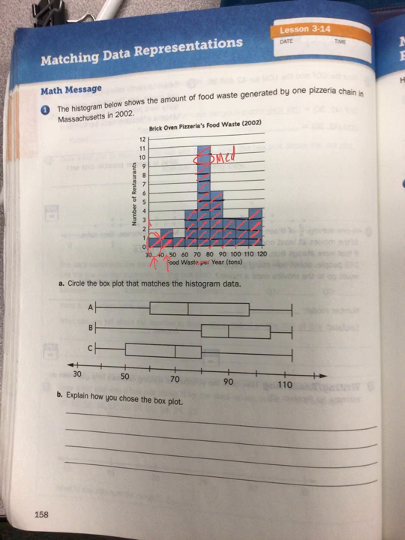I know my minimum is between 30 and 40. My maximum is between 110 and 120. So if I come down here, I see all my minimums are the same, all my maximums are the same. My median has to be somewhere between 70 and 80, but I know that all of these numbers are smaller than my median, and all of these numbers here are larger than my median. So chances are my median is closer to 80 than to 70, because all these numbers here are smaller than it.